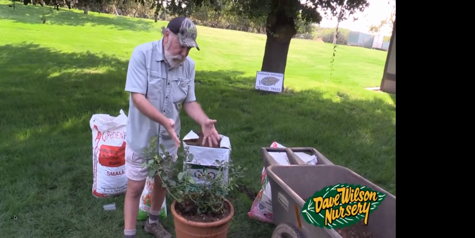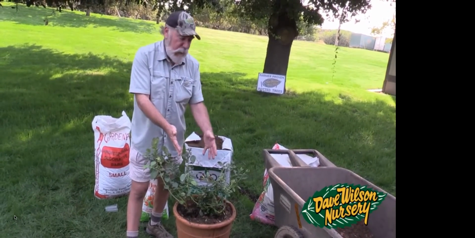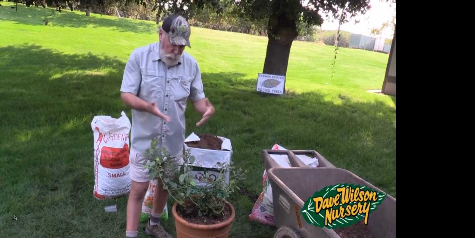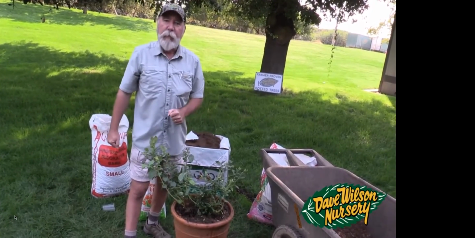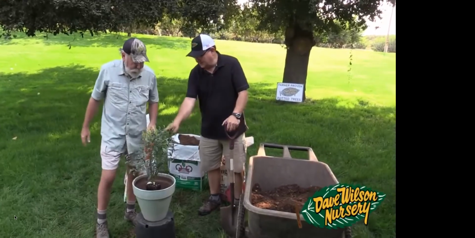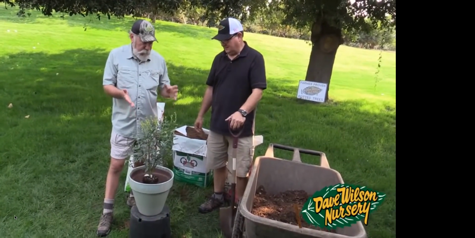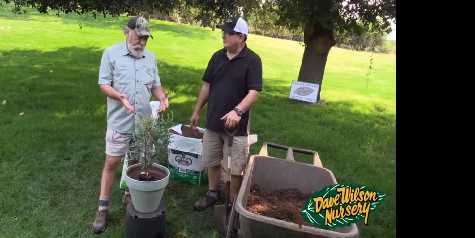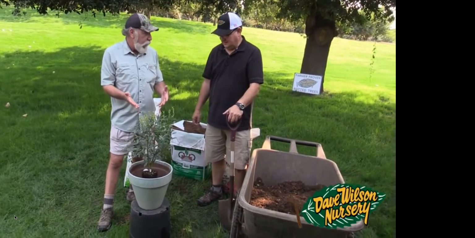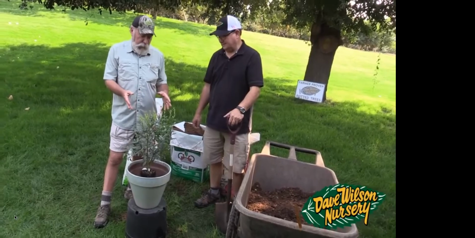But these are nice little tight, well-established plants, and they're perfectly fruitable, and we'll be eating blueberries off of these by April or May. So what have we got going on here, Tom? This is one of the oddball varieties in the blueberry family. It's not a blueberry, it's a pink blueberry. Okay. So we've talked about this one before.